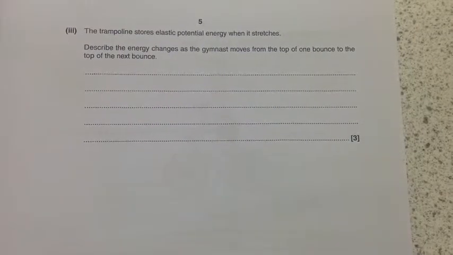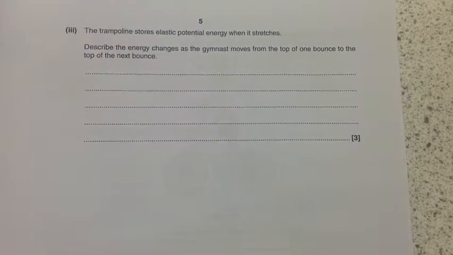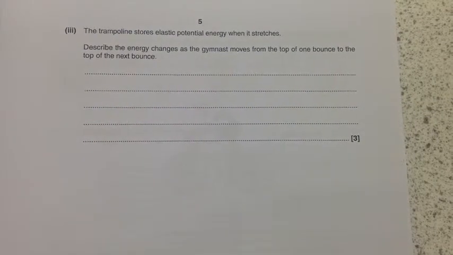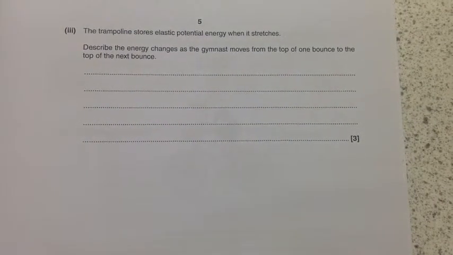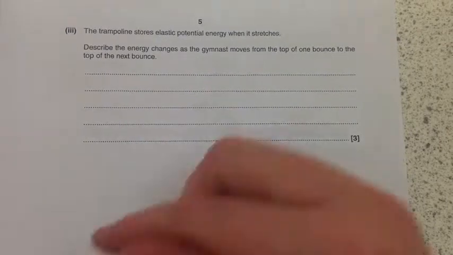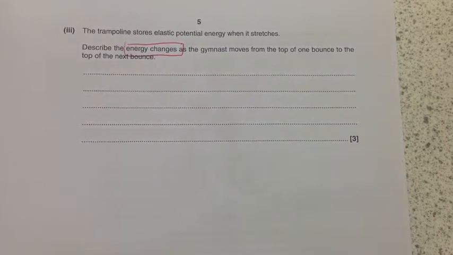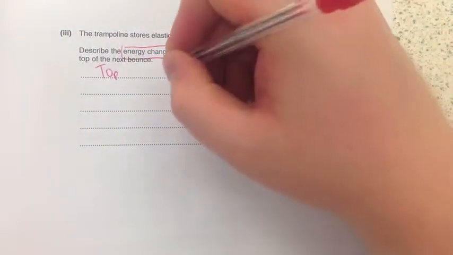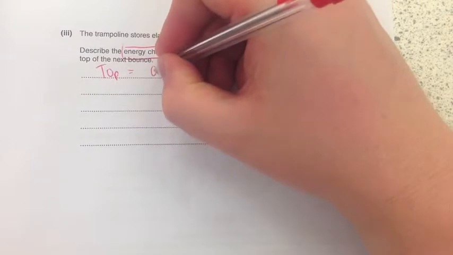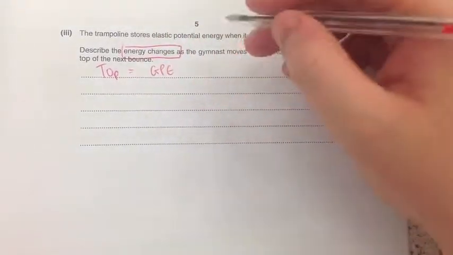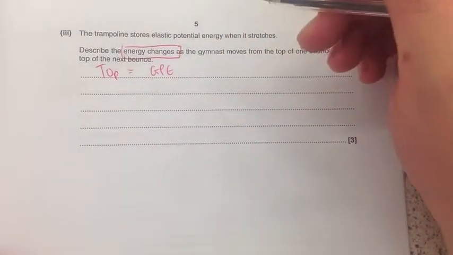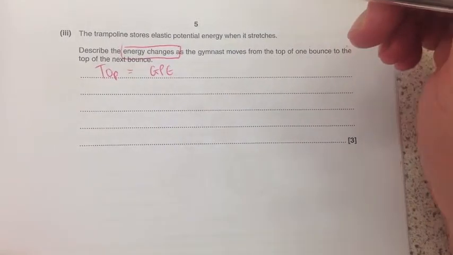Right, so carrying on with question 1b, and this is III. The trampoline stores elastic potential energy when it stretches. Describe the energy changes. Now, a lot of us didn't actually talk about the energy changes as the gymnast moves from the top of one bounce to the top of the next bounce. So when she's at the top of the bounce, she's going to have maximum gravitational potential energy, because she's raised up off the ground.